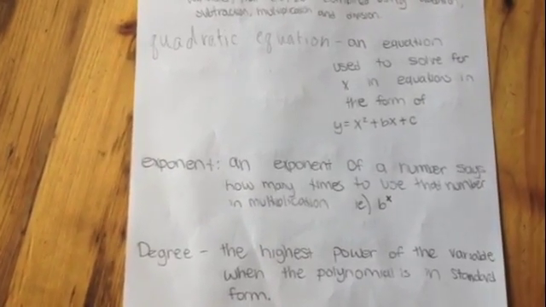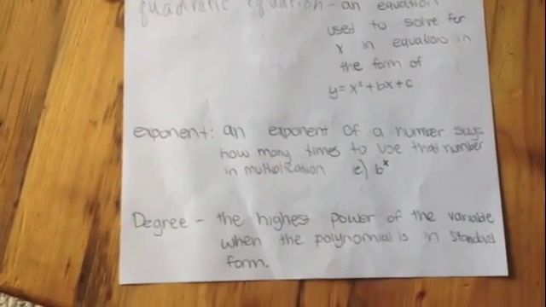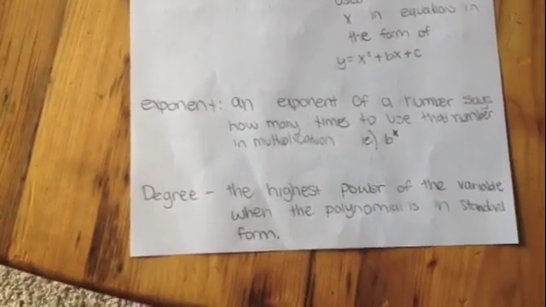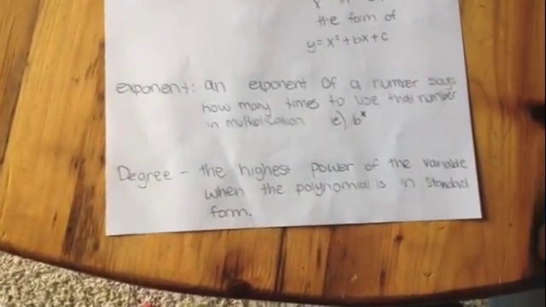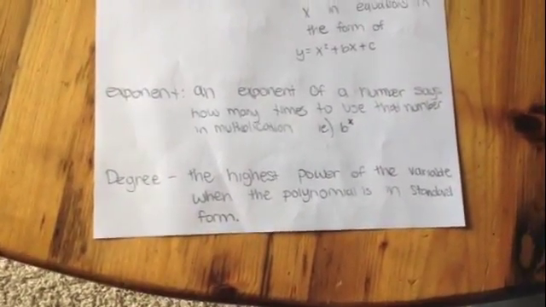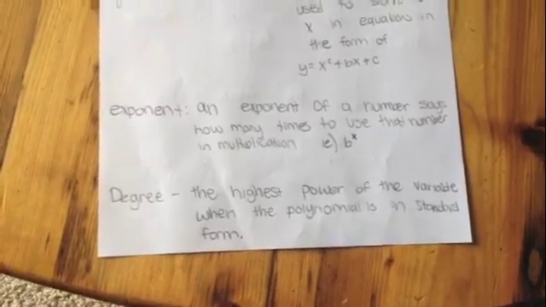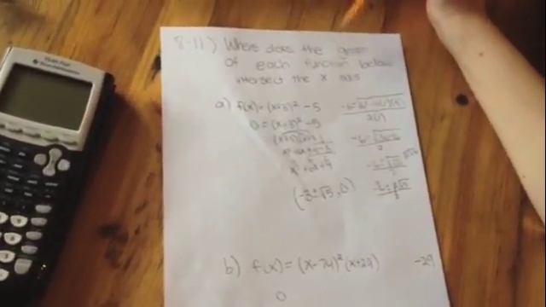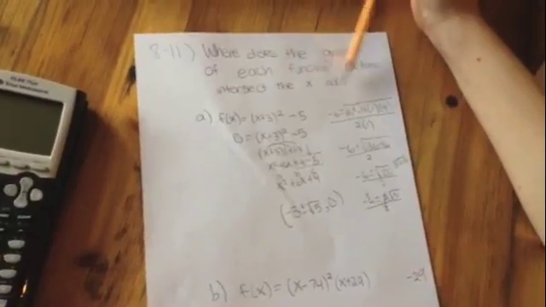Exponent. An exponent of a number says how many times to use that number in multiplication. Example, b to the second power. Degree is the highest power of the variable when the polynomial is in standard form. For problem 8.1.1, we are trying to find where the graph of each function below intersects the x-axis.